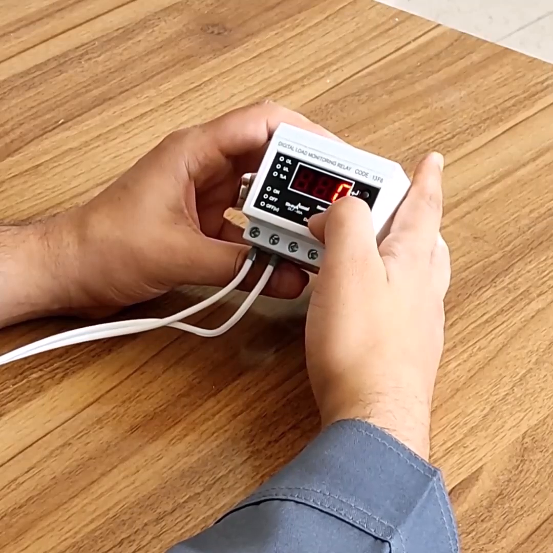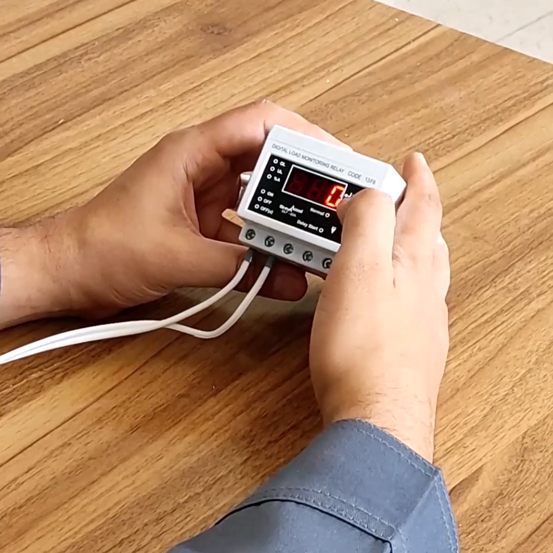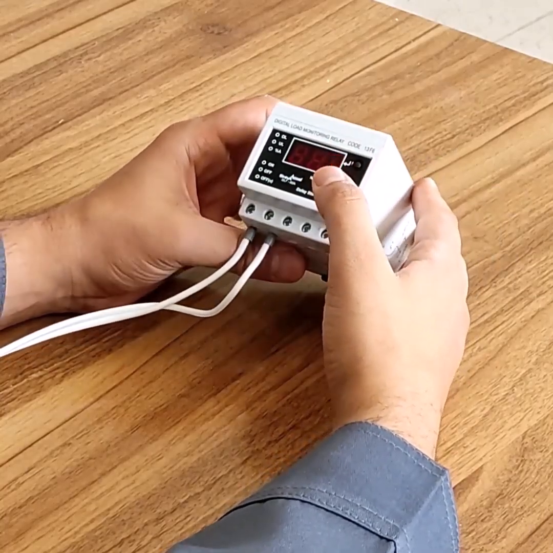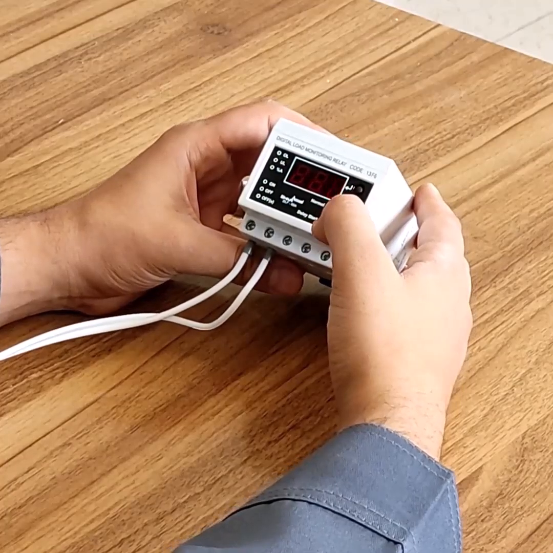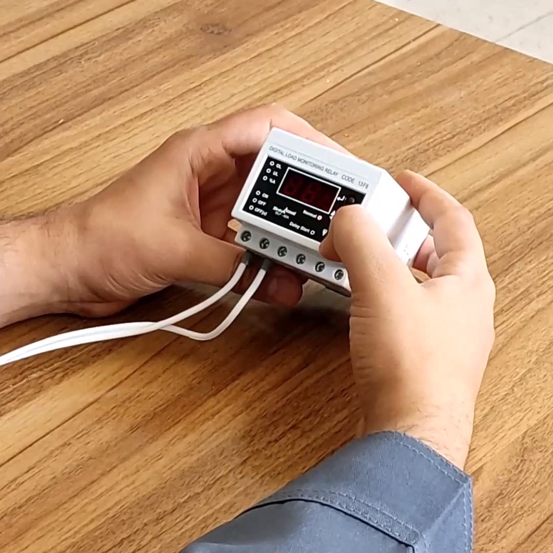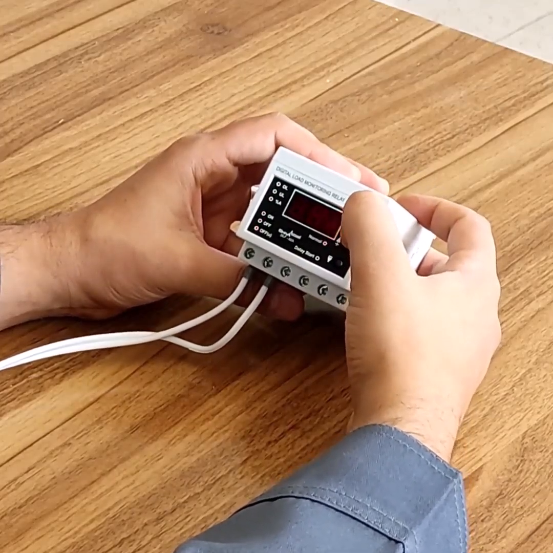When the normal LED is on, it shows the standby status of this device, and this device is error free and ready to work. The last LED is for the delay start, which can be entered between 0 and 120 seconds.